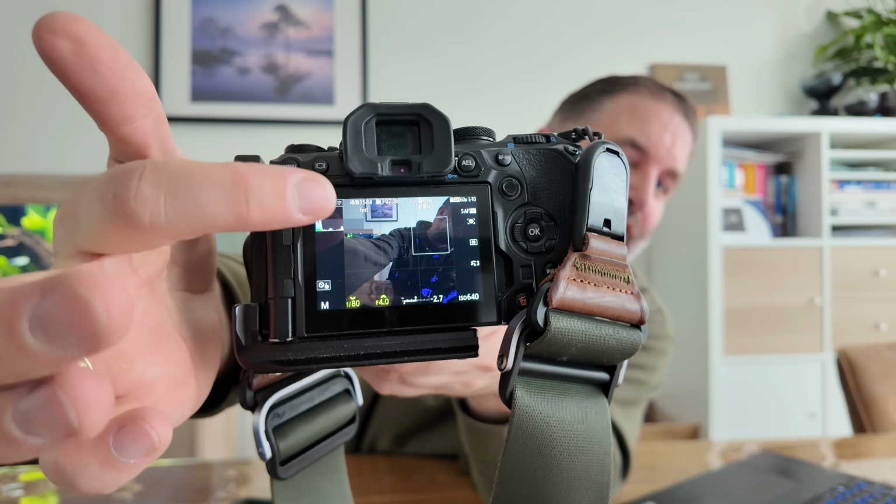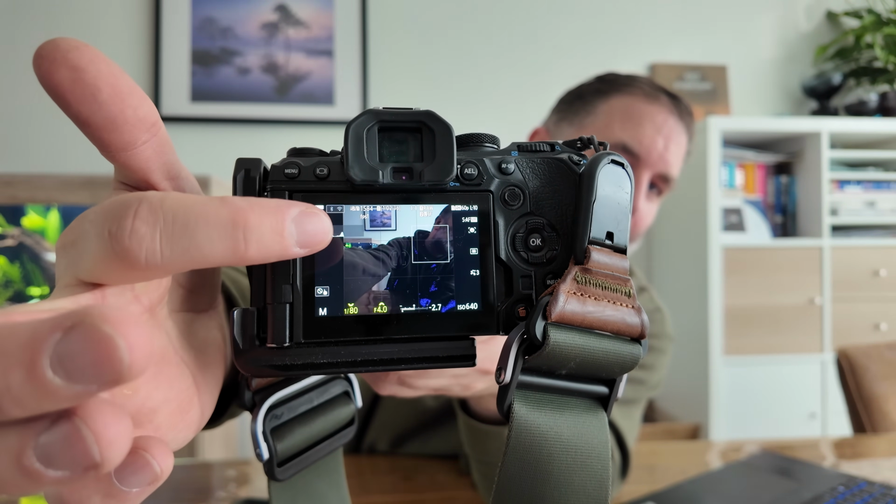So one of the most important tools on my camera is, let me show you here in the back, this thing here in the corner, the histogram. And the only thing I look for when I take an image is that histogram. I don't want to overexpose my images, but I don't want them to get too dark.